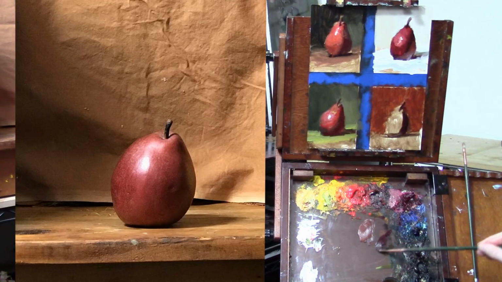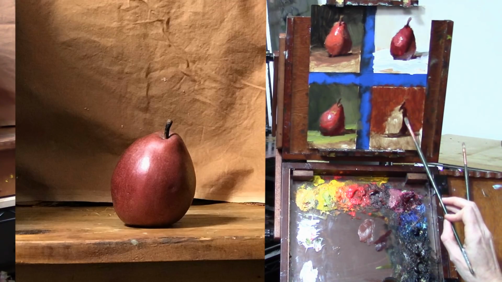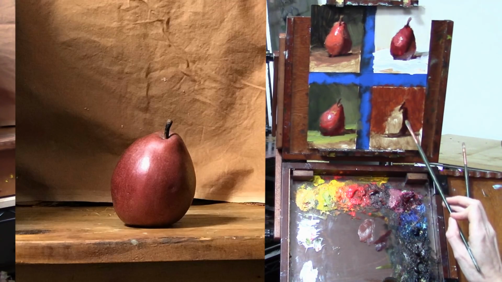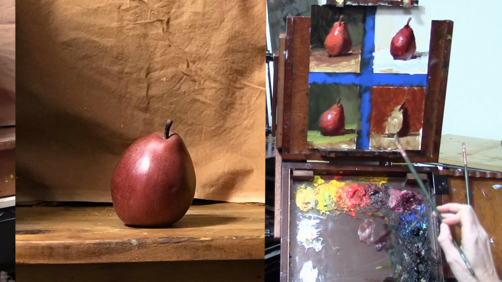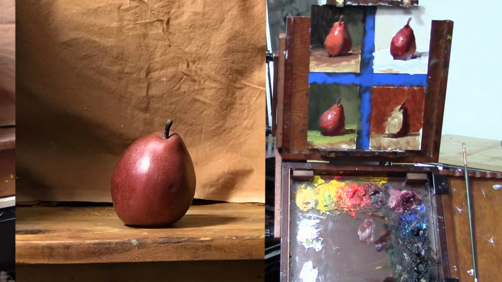So then let's say in the stem and in parts of the shadow here, I'm going to go ahead and try to get the drawing of that cast shadow and how it meets up with the form shadow, because that is darker. The shadow edge is darker against the lighter background, and that can go a little bit lighter, but we'll see.